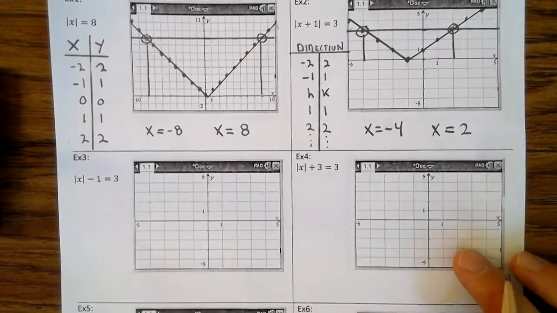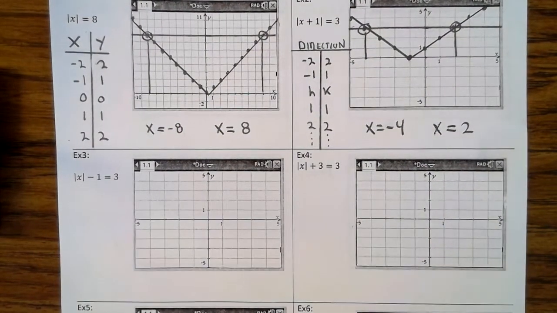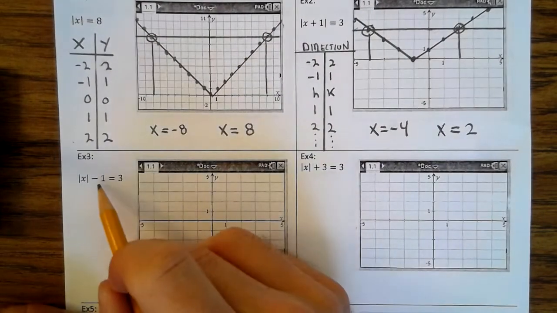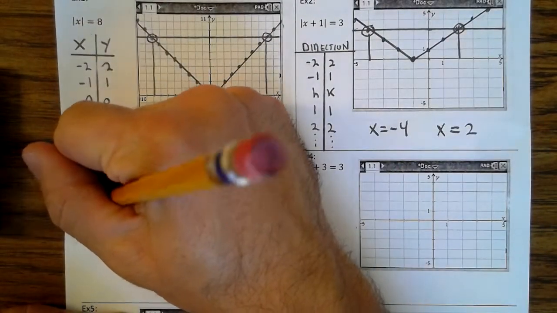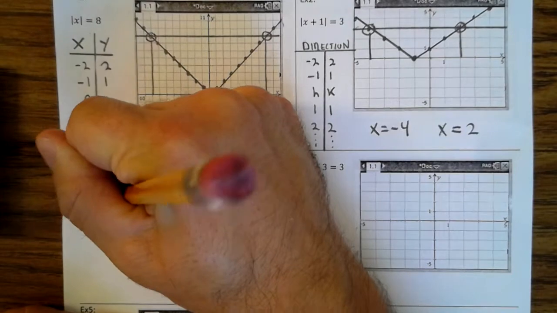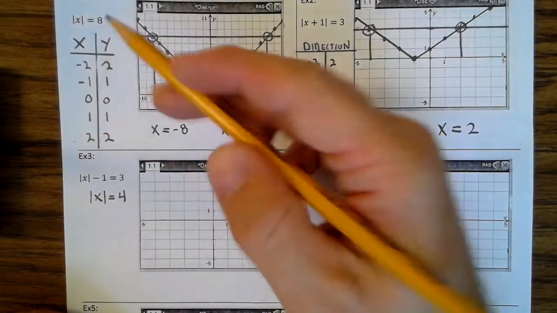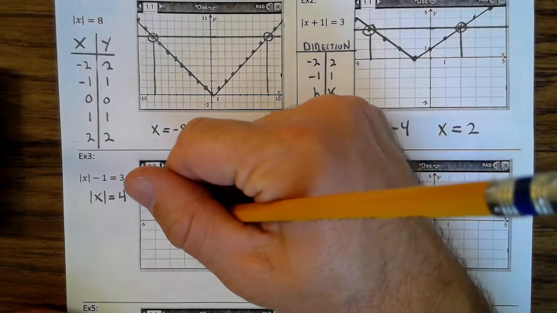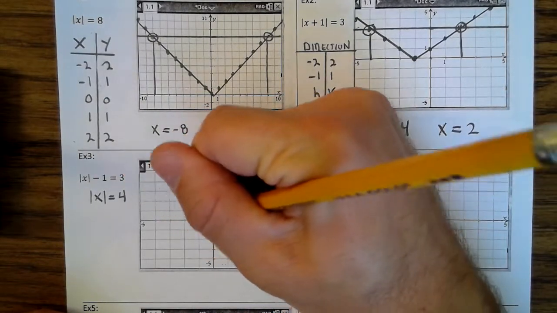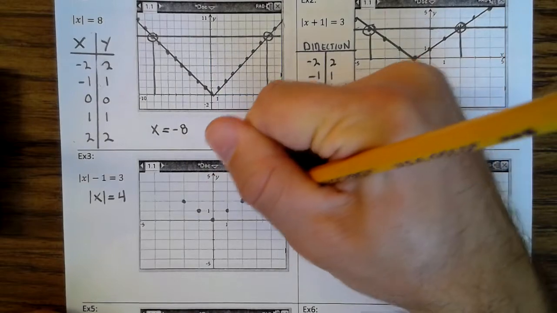All right, let's take a look at example 3. First thing is isolate the absolute value. So we add 1 to both sides, we get the absolute value of x equals 4. We know the points are the same as example 1: -2, 2, -1, 1, 0, 0, 1, 1, 2, 2, and so on.